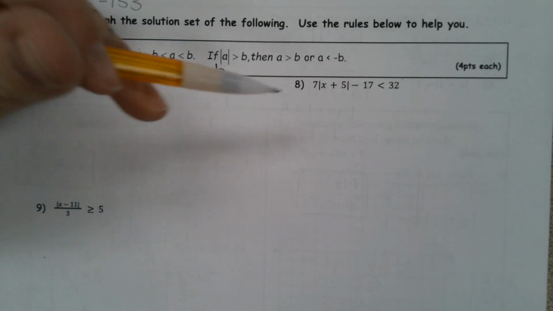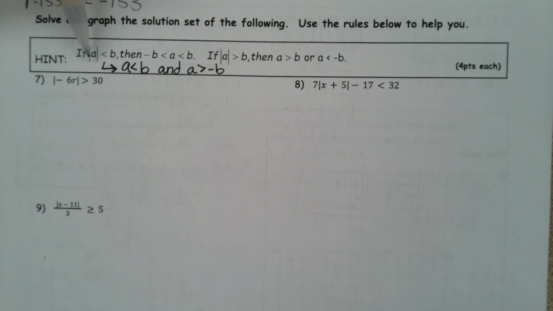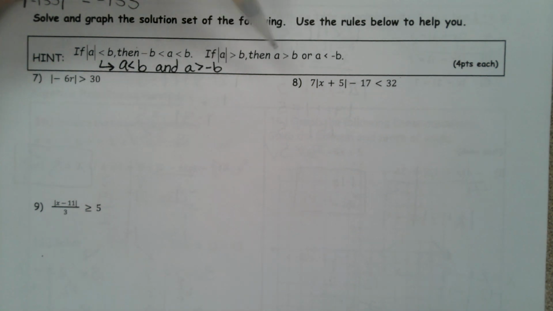Okay, so remember your hint. If the absolute value of A is less than B, then A is less than B and A is greater than -B. If the absolute value of A is greater than B, then A is greater than B, or A is less than -B. You don't have to be super good at the signs to get this. You can just compare your example to the hint to figure out which scenario you have.